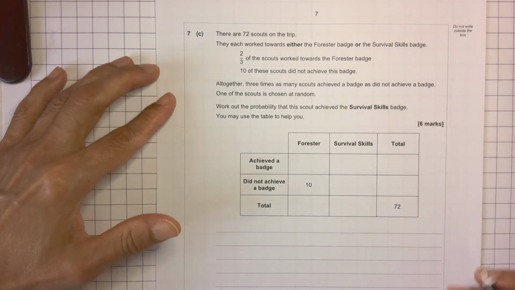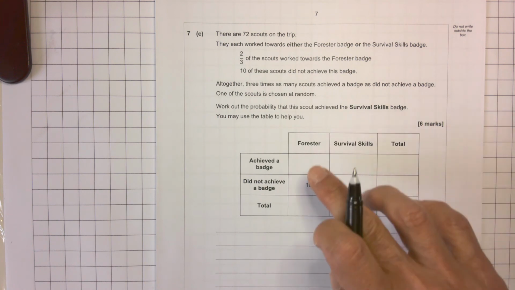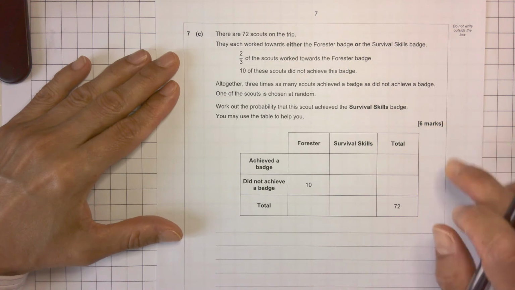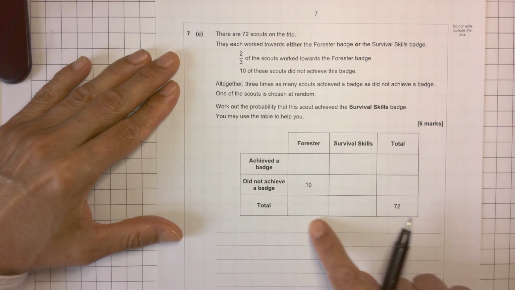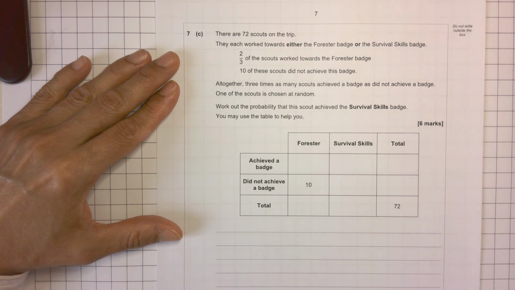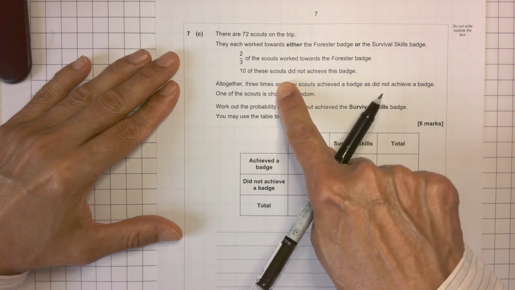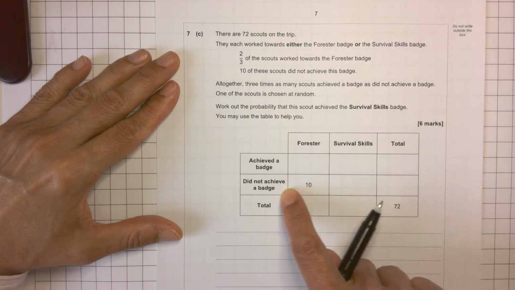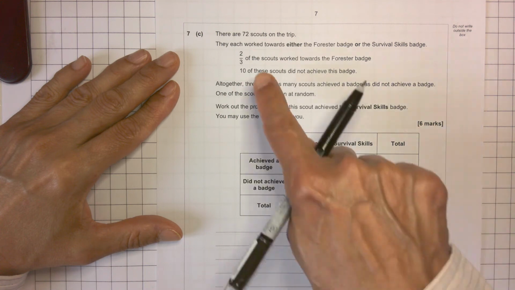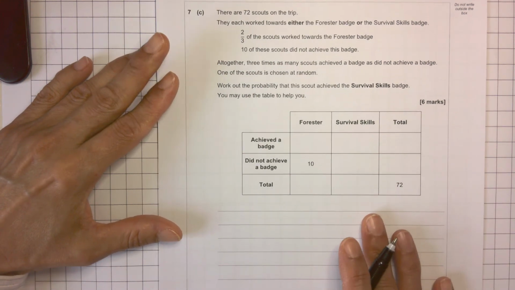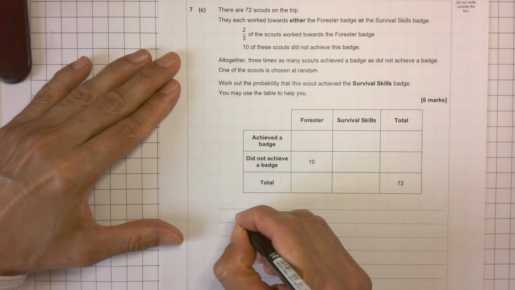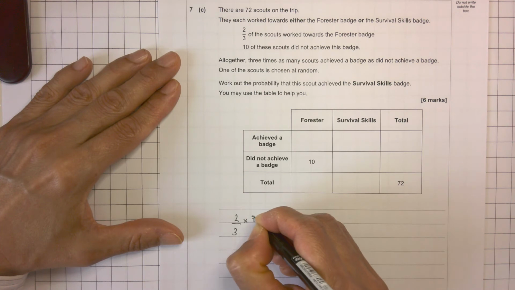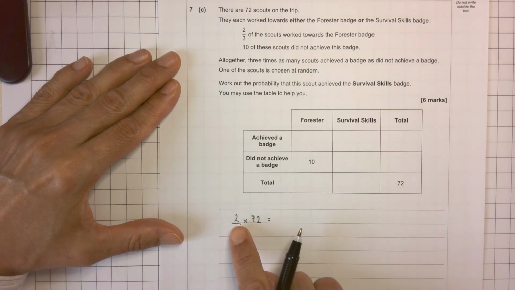Okay, so it's a probability question, but before that we're going to have to fill in the table. 6 marks, so we better take care on this one. Okay, so what do we have? They've already told us that there's 72 scouts in total, and they told us that 10 of the scouts that tried for the forest badge did not get it. So 10 of the forest badge did not get it. So what we're going to do, we're going to work out 2/3. It's part of the calculation here, where I'm just going to move it up, and it says 2/3 of the scouts, which means there's 72 of them. So we're going to have to work out 2/3 of 72.